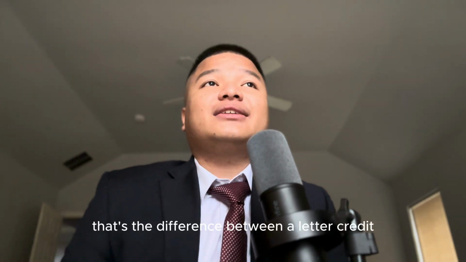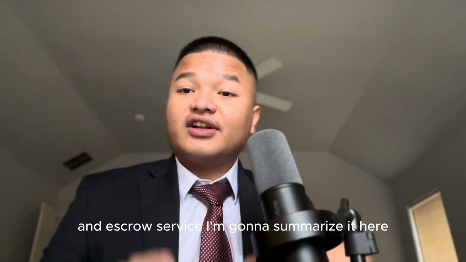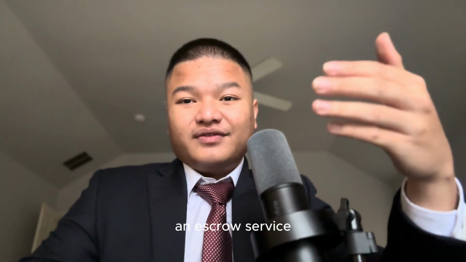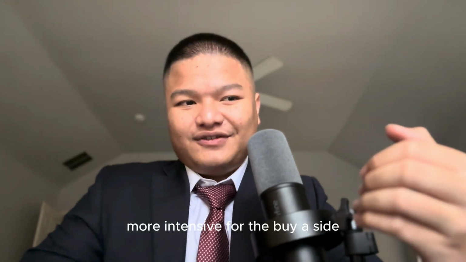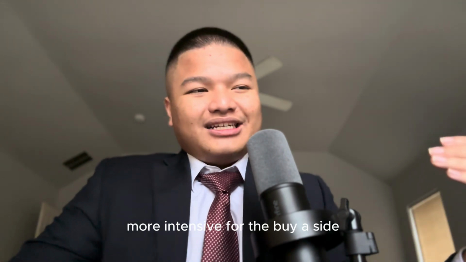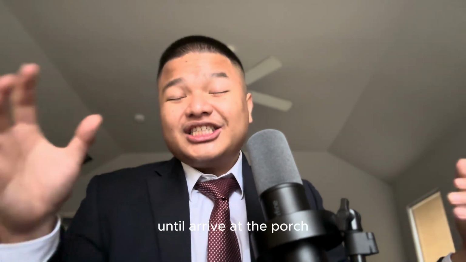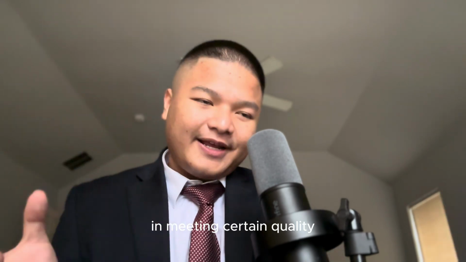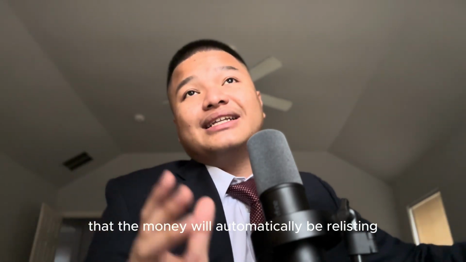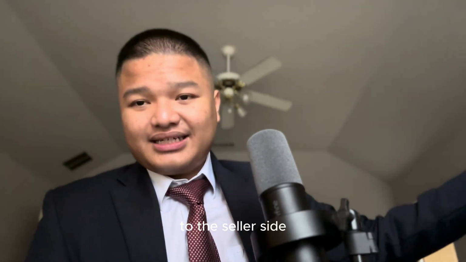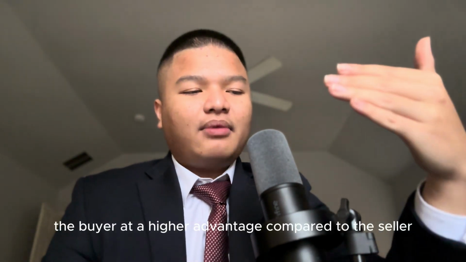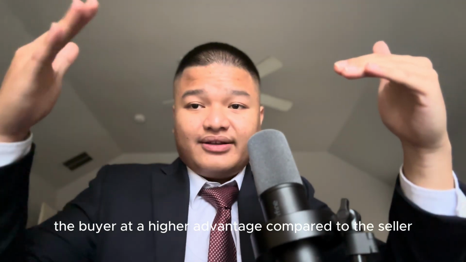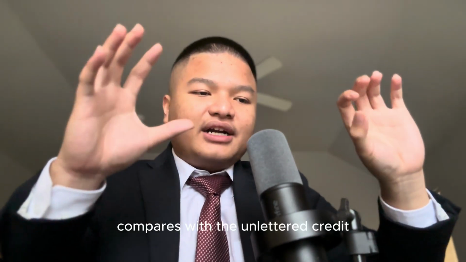That's the difference between a letter of credit and an escrow service. I'm going to summarize it here. An escrow service allows you to customize the payment conditions more intensively for the buyer side, which means you could put a condition that until the product arrives at the port and meets a certain quality, the money will automatically be released to the seller side. Because of that, it puts the buyer at a higher advantage compared to the seller, compared with a letter of credit.